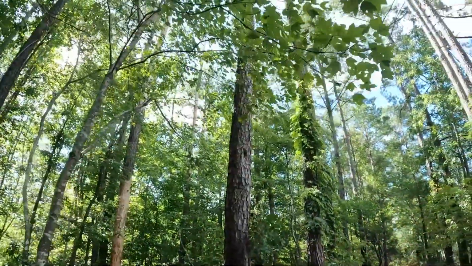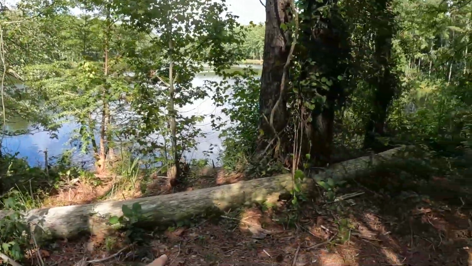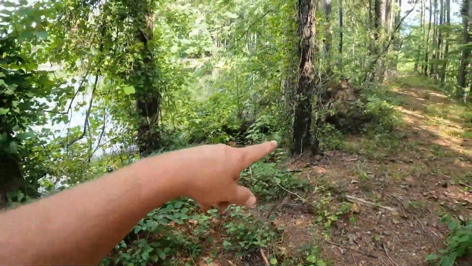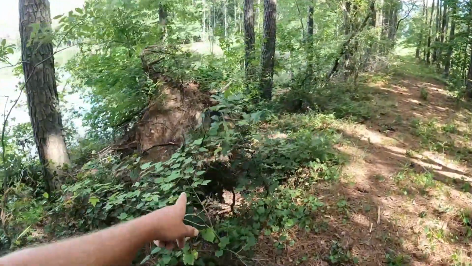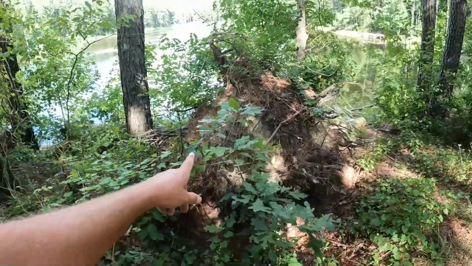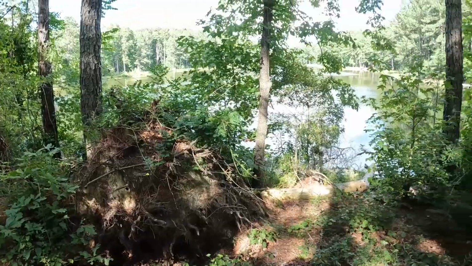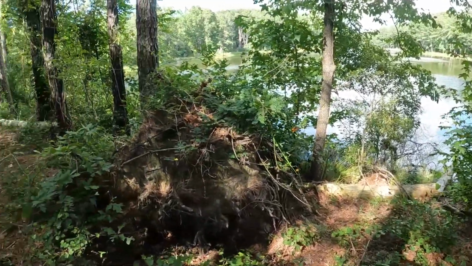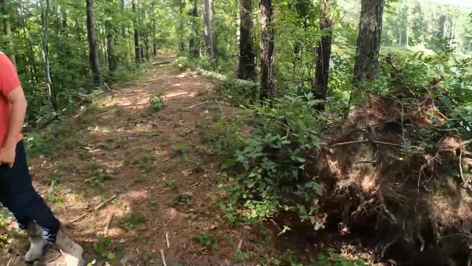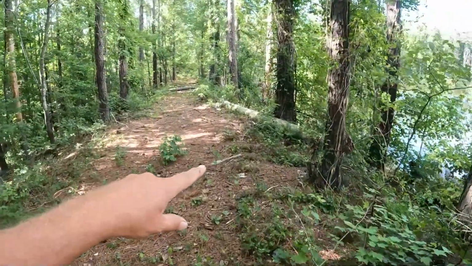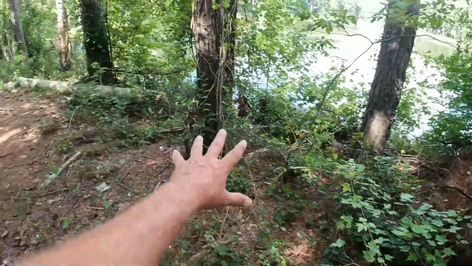As you can see, the pine trees right here are starting to die, and as they die they fall over. Right here is a prime example. Wind has blown this tree over. This is what a lot of dams fail from. Say we have a big hurricane, we're getting 10-12 inches of rain that night, winds blowing 70 miles an hour, all these trees start falling down. Well, this blows over, or say this group of trees blows over, and next thing you know, you've lost the top of your dam.